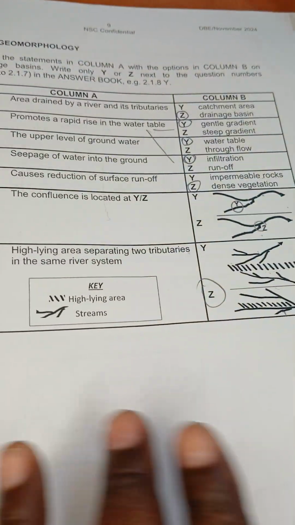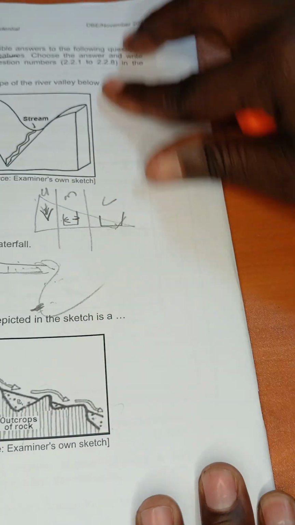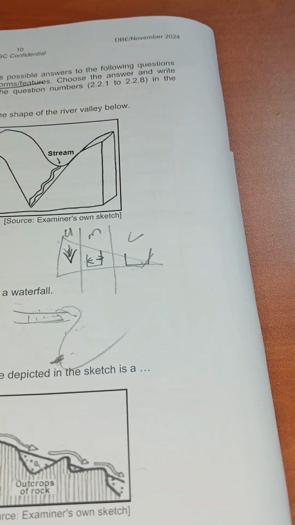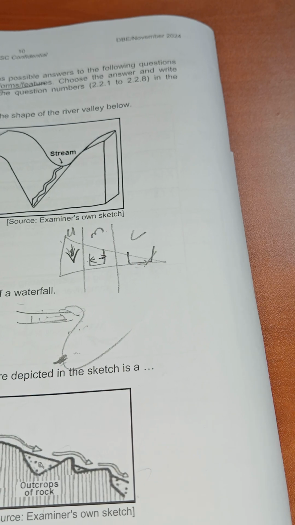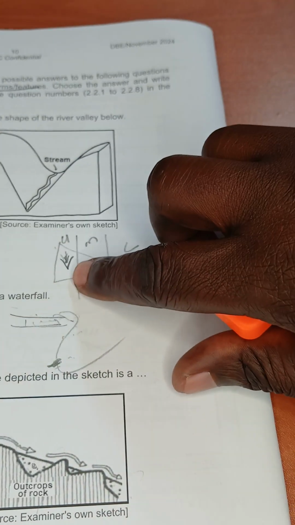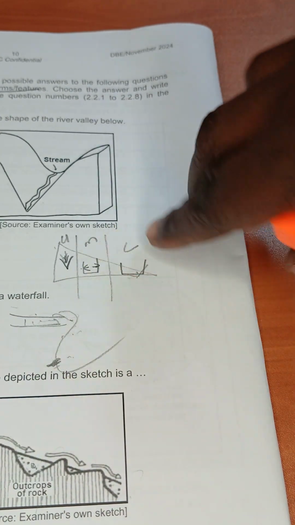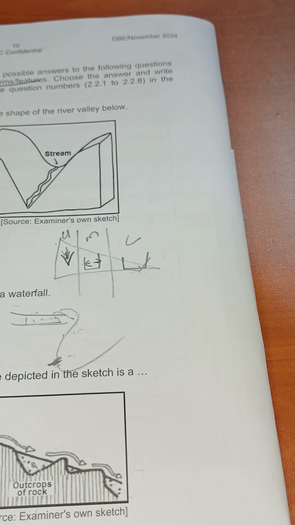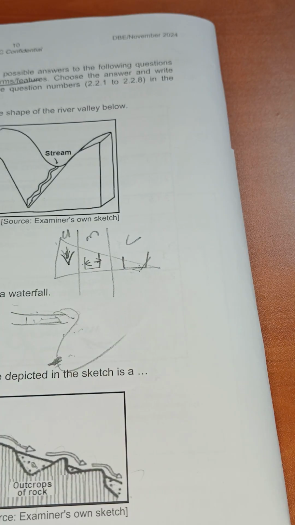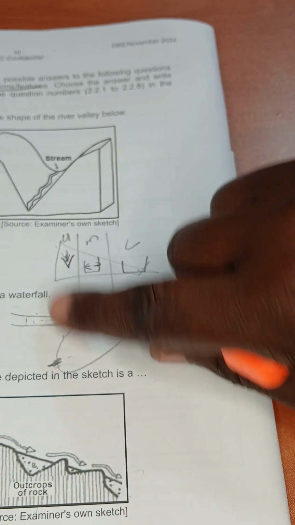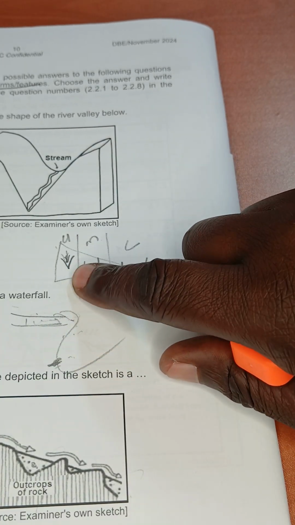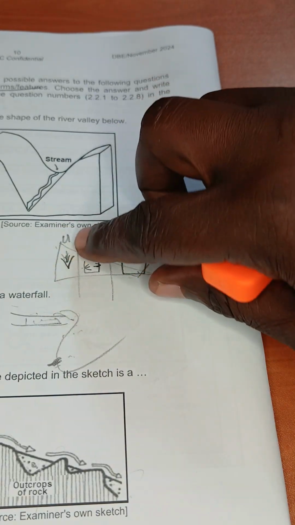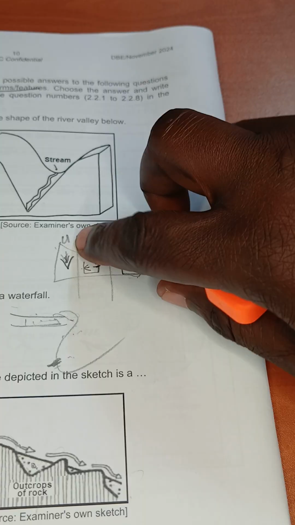Then when it comes to the fluvial processes and landforms that are formed, I have talked about what we have in the upper course, the middle course, and the lower course. In the upper course, there's more vertical erosion because the river is more erosive, it's steep. So we end up having waterfalls and also what we call rapids. In terms of river discharge, we have a turbulent flow in the upper course.